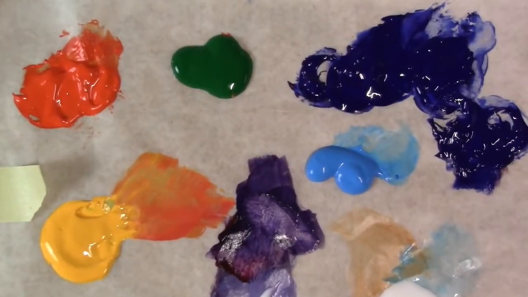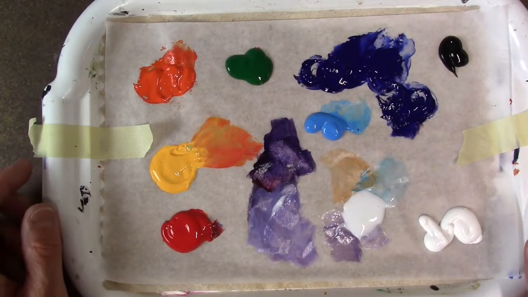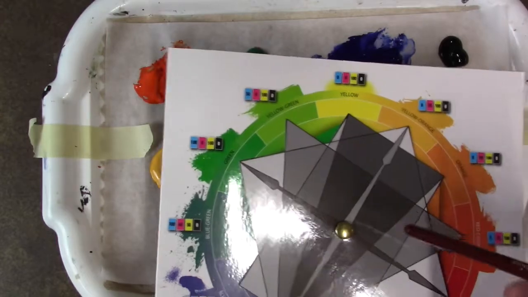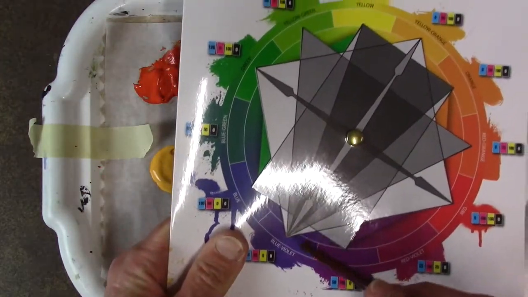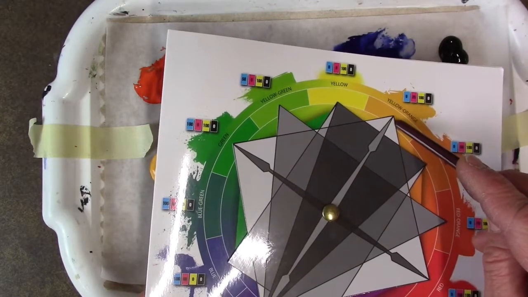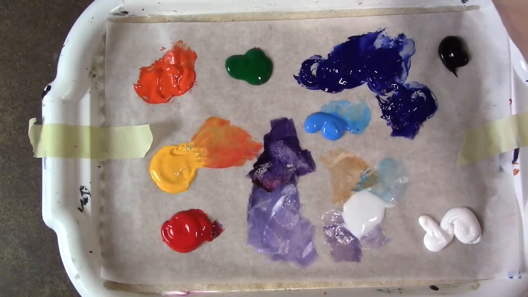Another very popular way to change the intensity of a color is to add its color complement. What is the color complement of blue violet? Remember, blue violet is my undercolor. The color right across from it on the color wheel is yellow-orange.